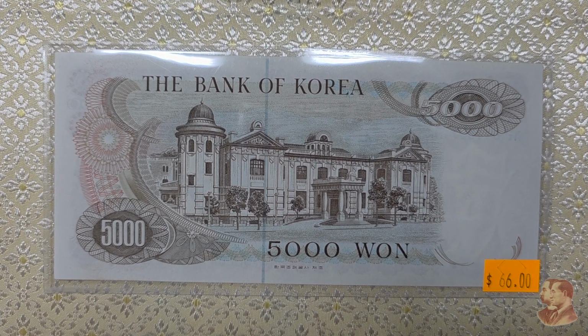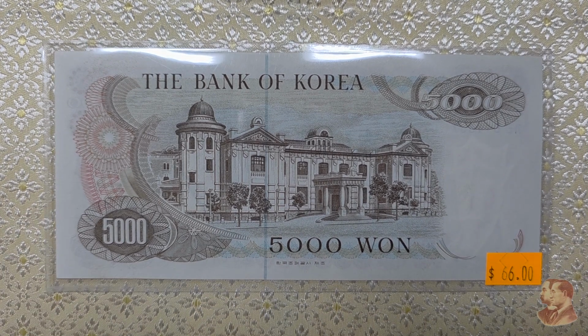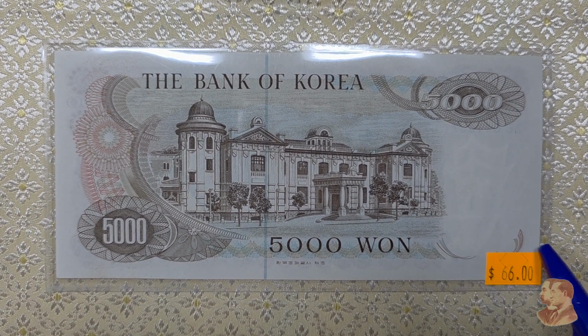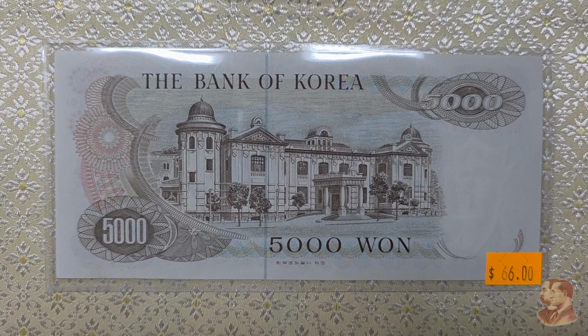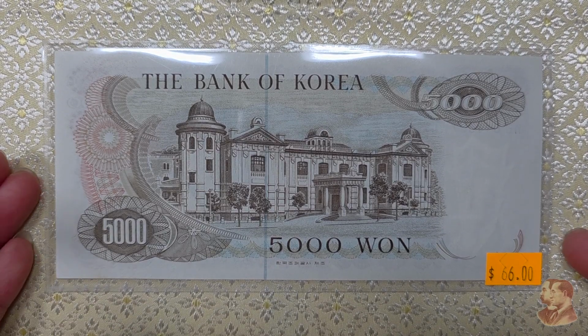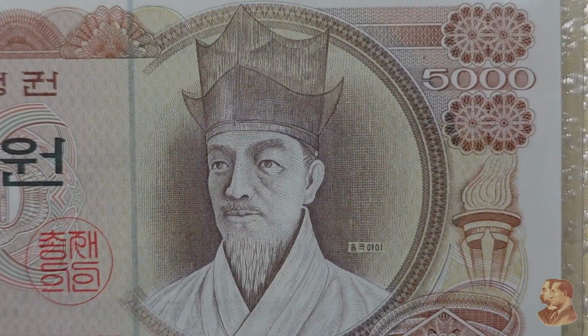I think they changed to a different building probably a few decades ago. And then the price tag here, that's how much I paid when I bought this more than a decade ago. So let's take a closer look at the notes.